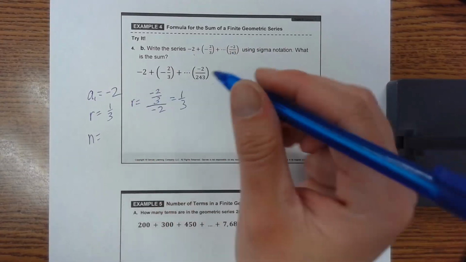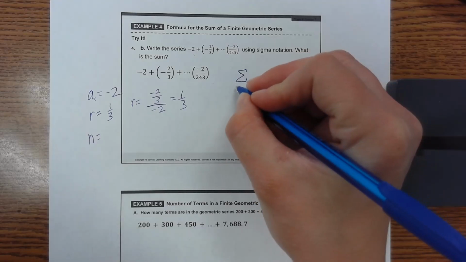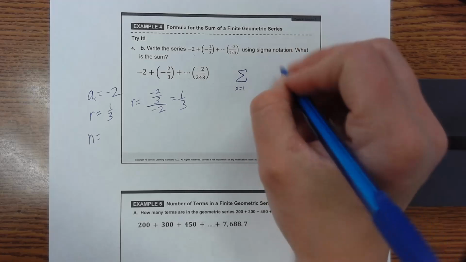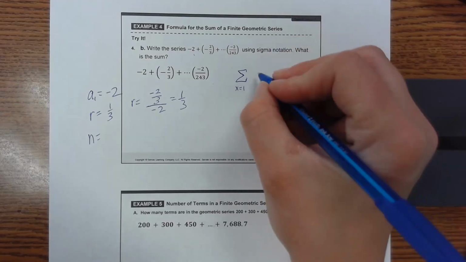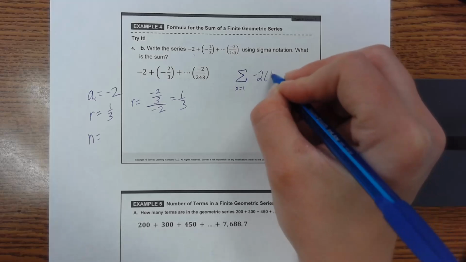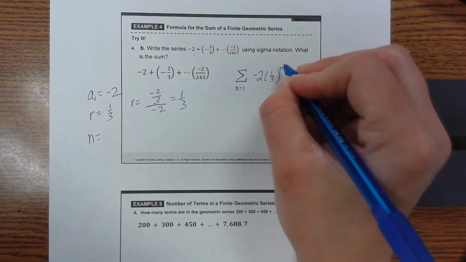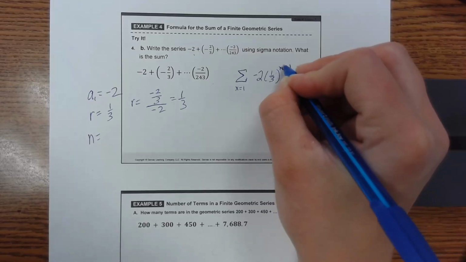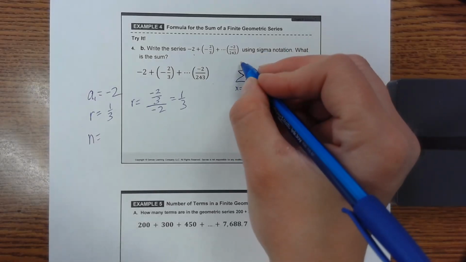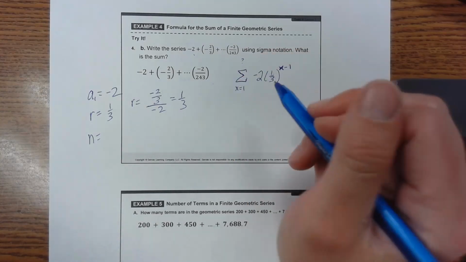Okay, so first off, we can write the sum. Here's our sigma notation of x starting at 1. Now, what is our sequence? It would be first term, -2, we have our ratio, and then we have n minus 1, or x minus 1 because we're using x. Now, what we are missing is up here. We don't know how many terms this is.